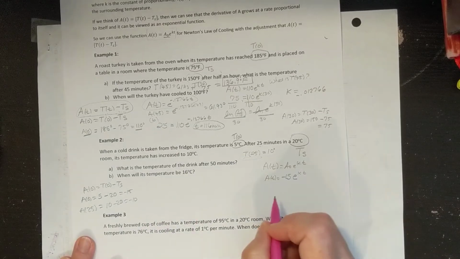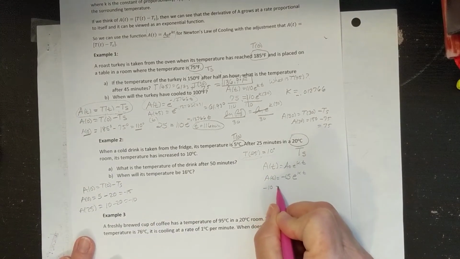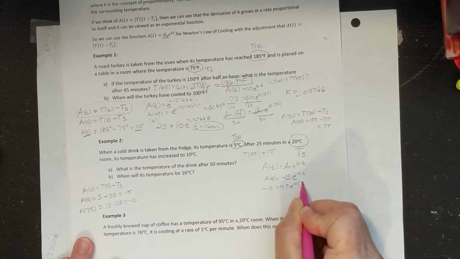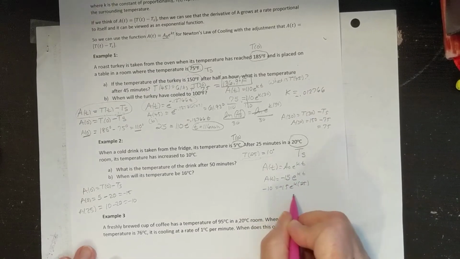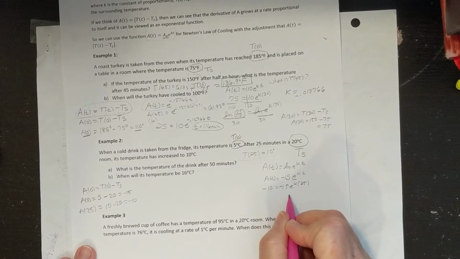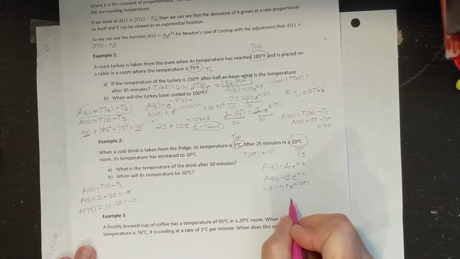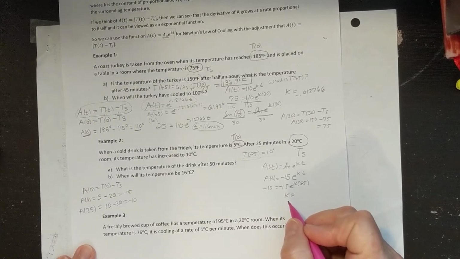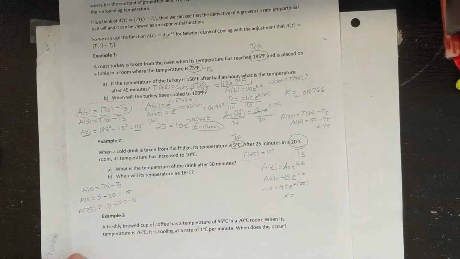So A of 25 is negative 10, is negative 15, e to the k, and this is after 25 minutes. So we divide both sides by negative 15, we take the natural log, we divide by 25, and we find that k is equal to negative 0.0162186.